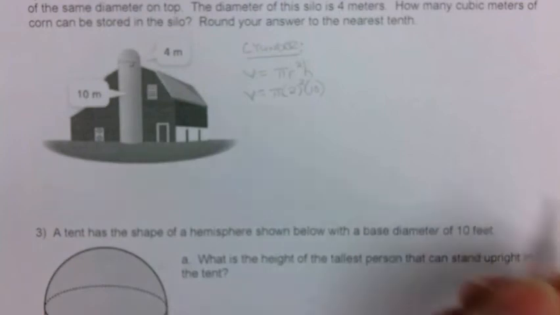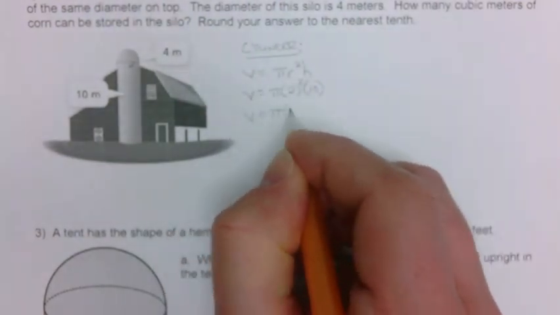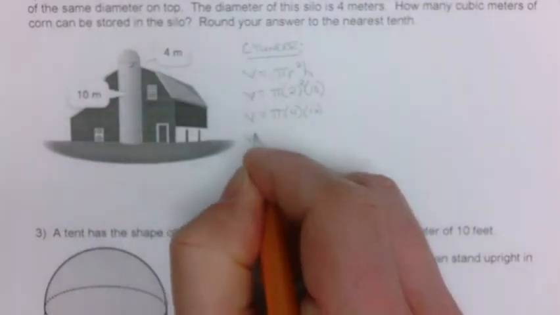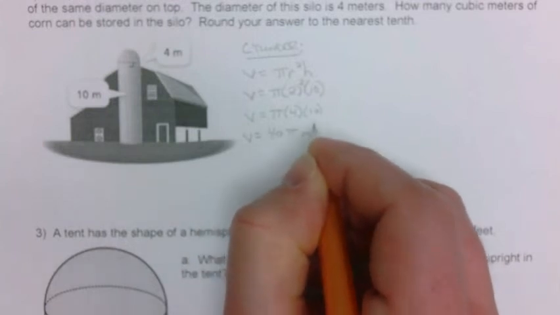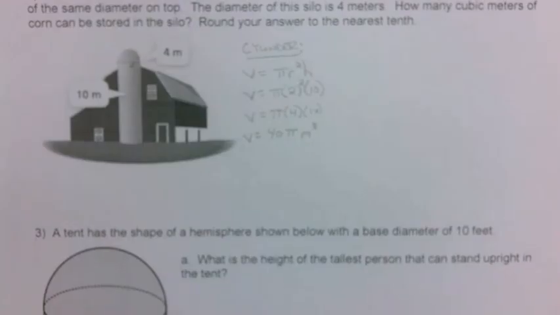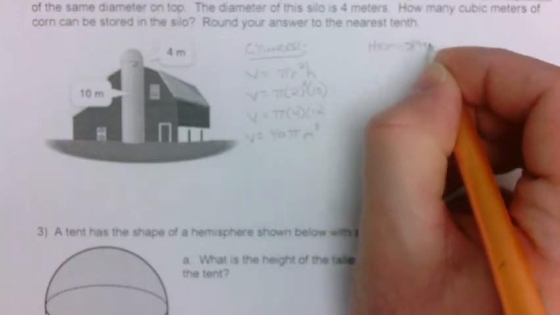So now if I follow order of operations and square 2, I get 4. So pi times 4 times 10. And then V equals 10 times 4 is 40. 40 pi cubic meters is the volume of the cylinder. And I'm just going to keep this in terms of pi for right now. And now I have to find the volume of the hemisphere.